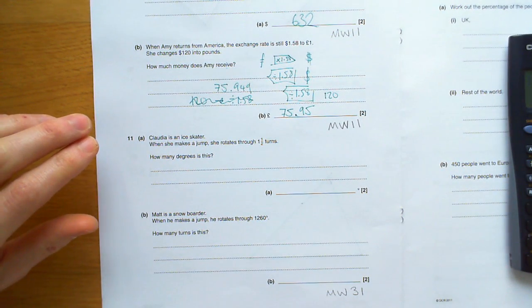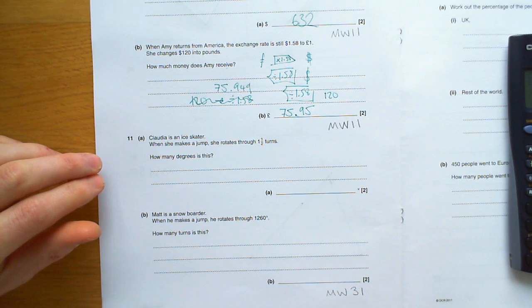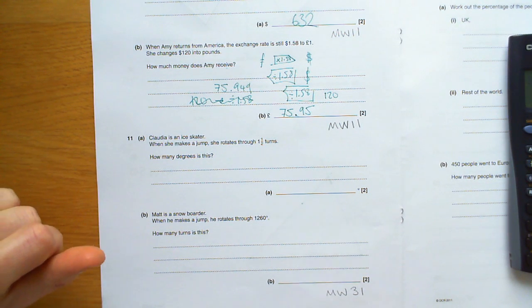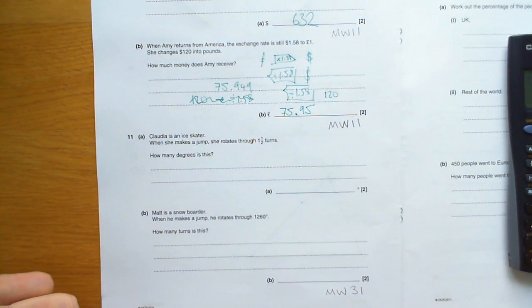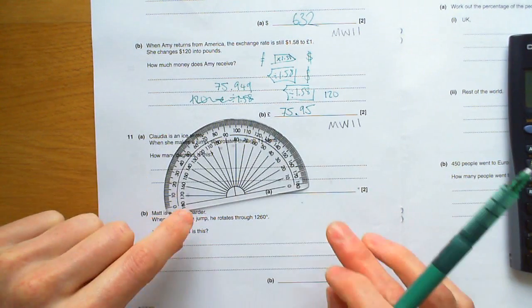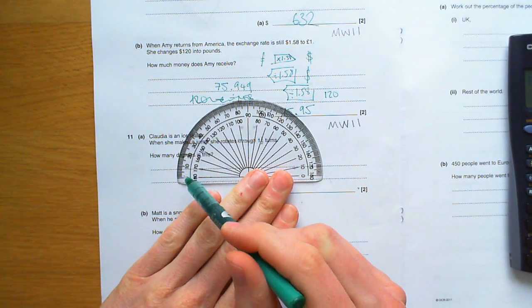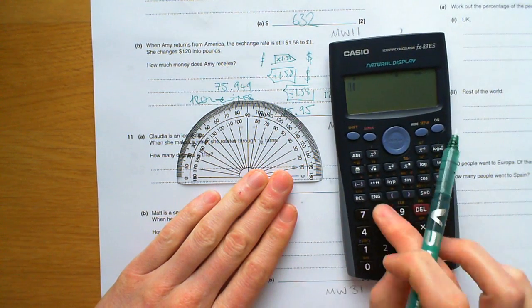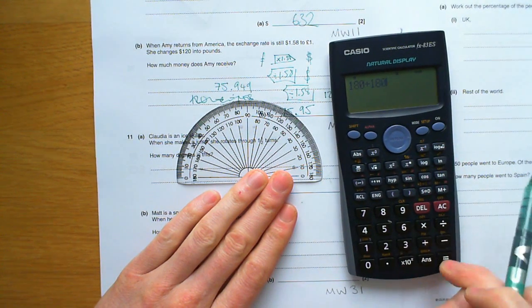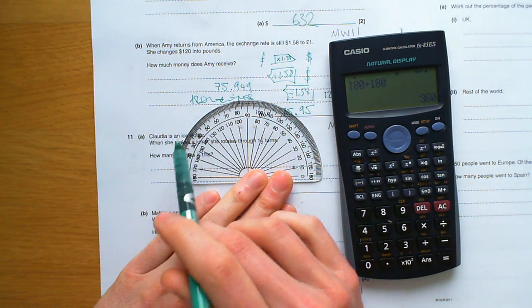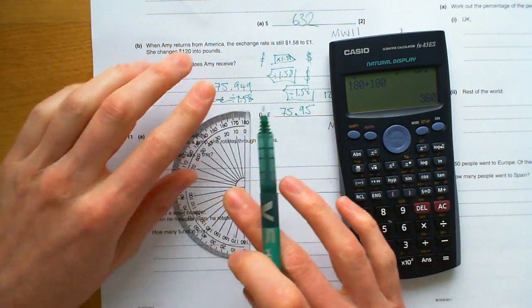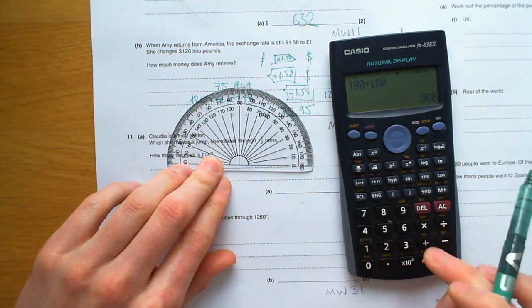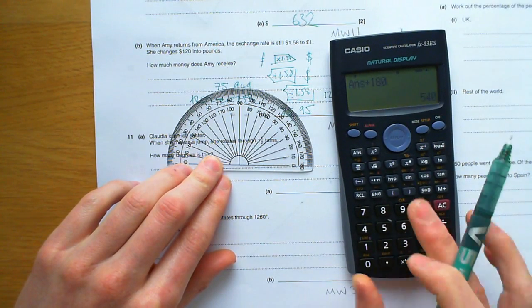Claudia is an ice skater. When she makes a jump, she rotates through 1.5 turns. How many degrees is this? Now I see lots of people racking their brains in exams for this when they're allowed one of these. It's absolutely obvious, isn't it? Right, 180 and another 180. 180 plus 180 is 360, and then that's one whole turn done. I've gone all the way around once. Then I need to do another half turn, which is another 180.